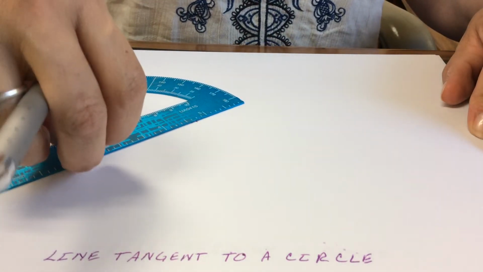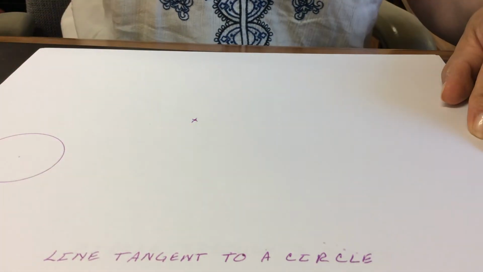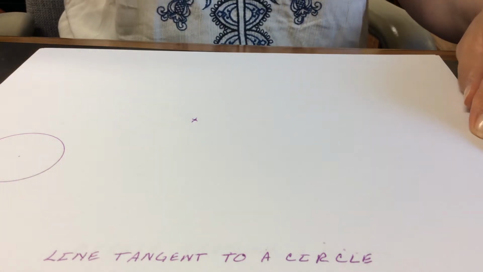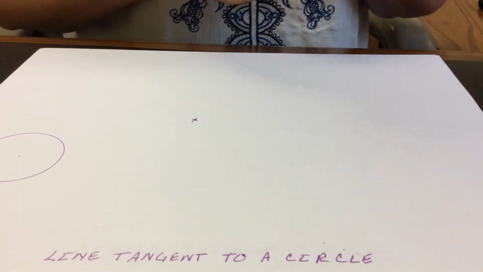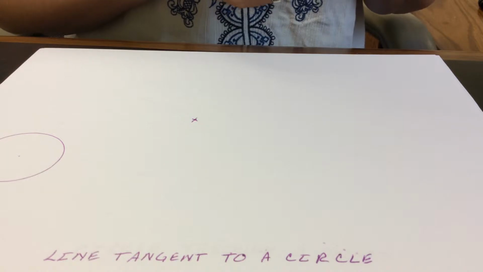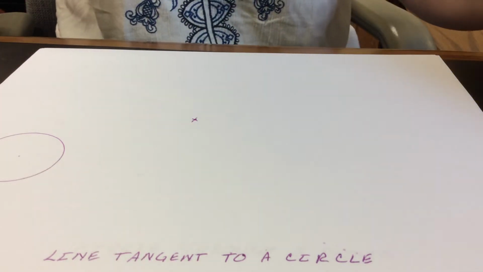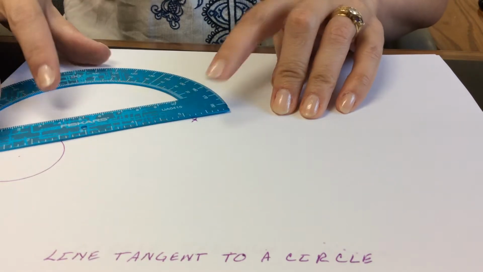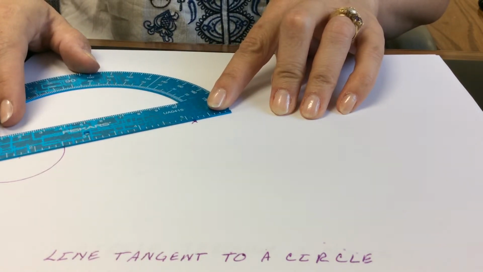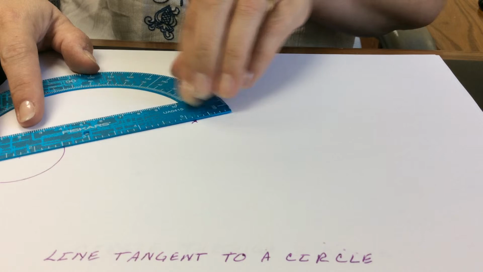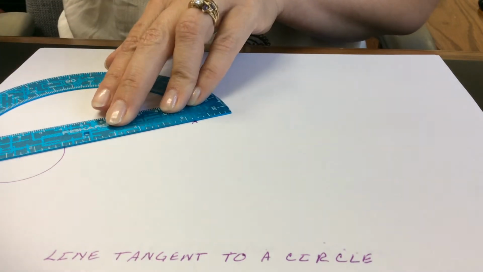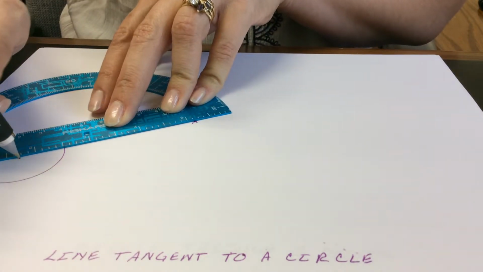But we're going to draft it more precisely than if we had just laid down my straight edge. So the first thing we do is make a line between the center of our circle and this point. And this is a construction line, so it would be erased later, so I'm going to do it in pencil.